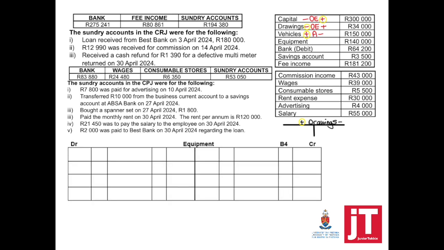Then we've got equipment. Equipment is regarded as a non-current asset. Again, it increases on the debit side and decreases on the credit side. So the opening balance will appear on the debit side on the first day of the month. And now we need to go through the list of transactions to see what happened during the month. So if we look at the cash receipts journal, there's no money column open for equipment. But sundry accounts consist out of transaction number 1, 2, and 3.